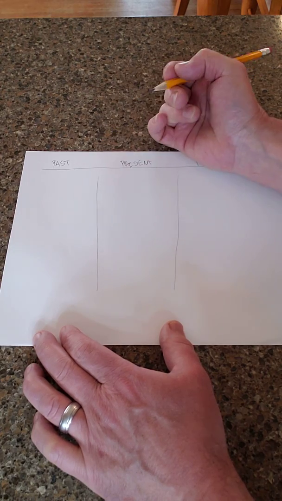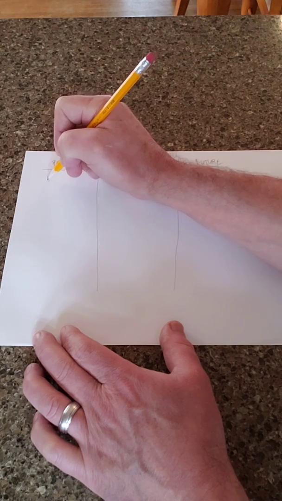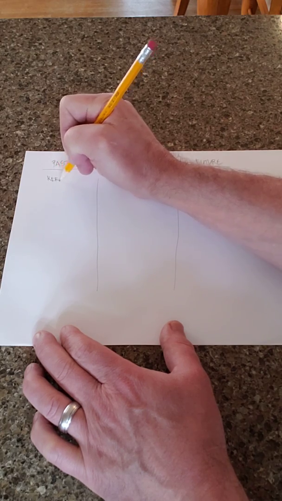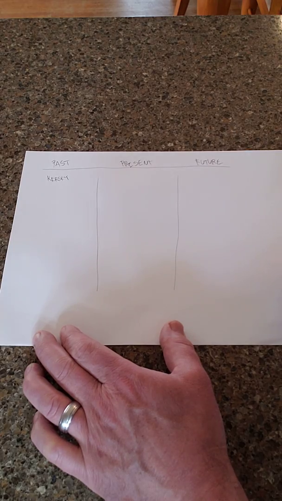In the first column, list everything you can think of that happened in your past that you had no choice over at all. For example, I was born in Kersey. I had no choice. My parents made that decision for me. They never asked my opinion.